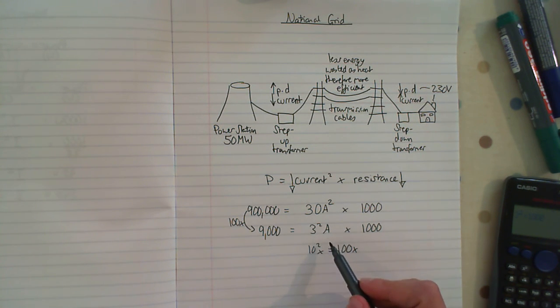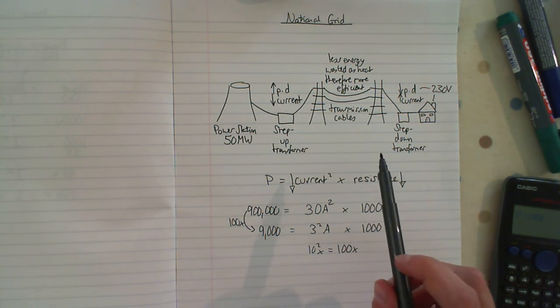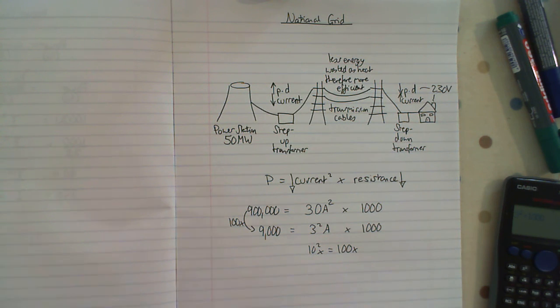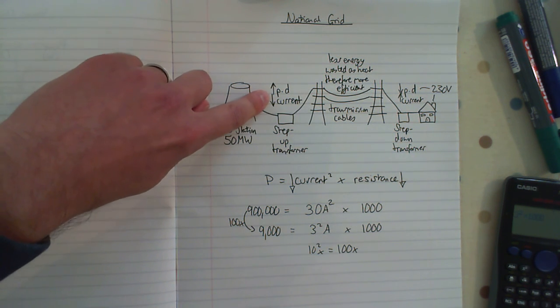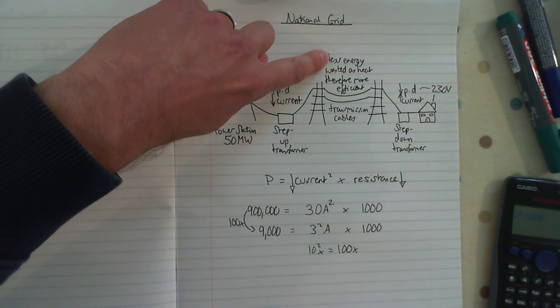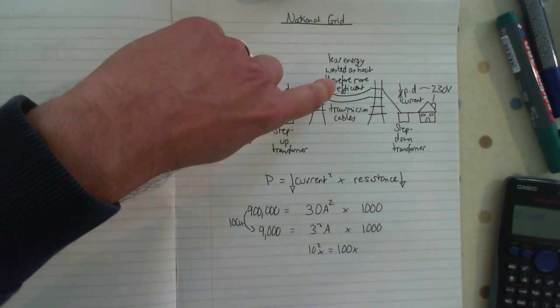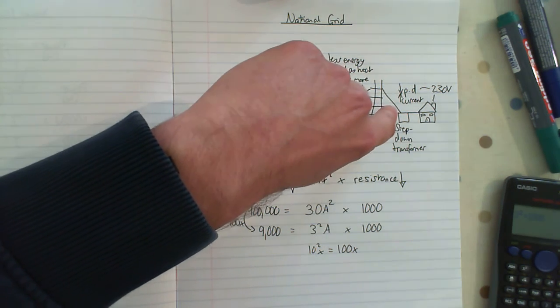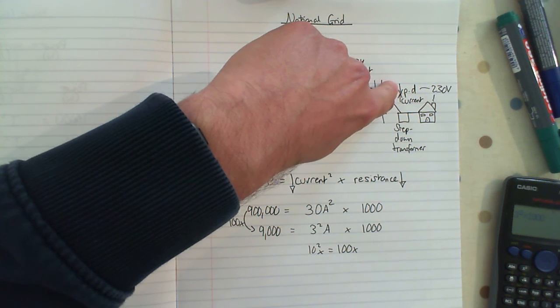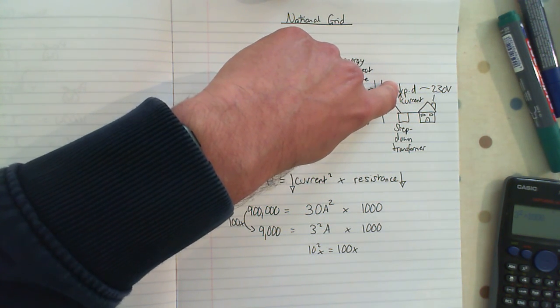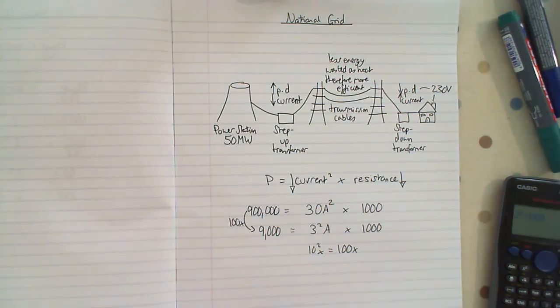So decreasing the current, less power wasted, decrease the resistance, less power wasted. So national grid summary: step up transformer, increase potential difference, decreases the current, less energy wasted as heat, therefore more efficient. Then the electricity is transferred to a step down transformer, where the potential difference is lowered to 230 volts for safety reasons for our domestic use, and it increases the current.